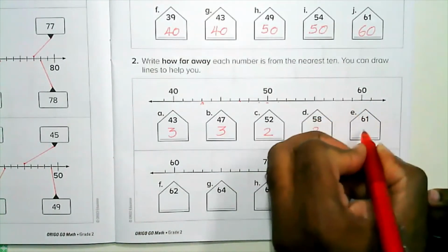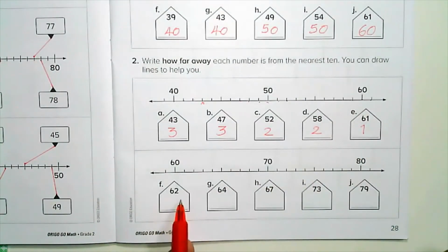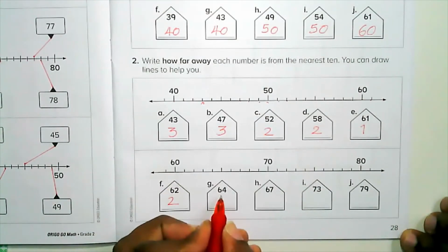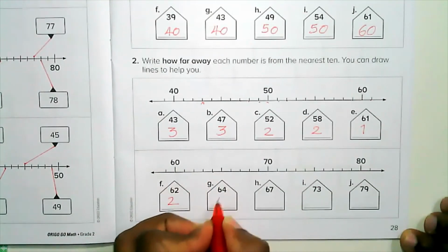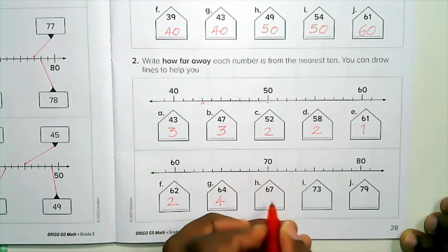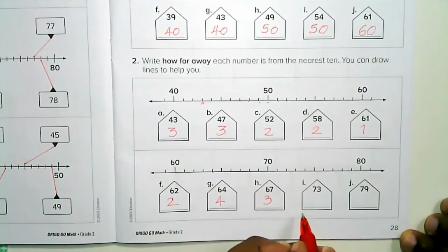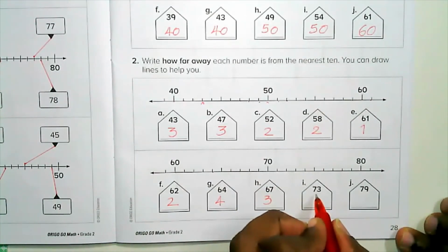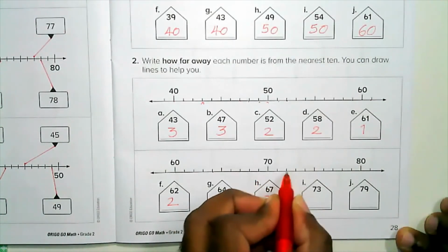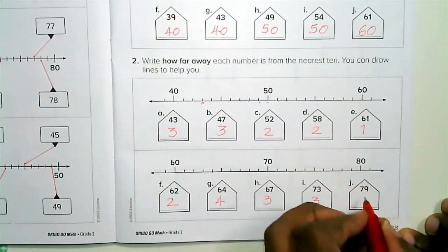61 to the nearest 10 will be 1. Now, part F, 62 to the nearest 10 will be 1, 2. 64 to the nearest 10 will be 4. 67 to the nearest 10 will be 1, 2, 3. 73 away from the nearest 10 will be 3. 79 away from the nearest 10 is 1.